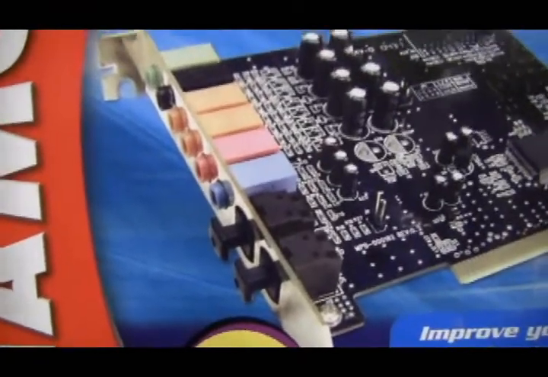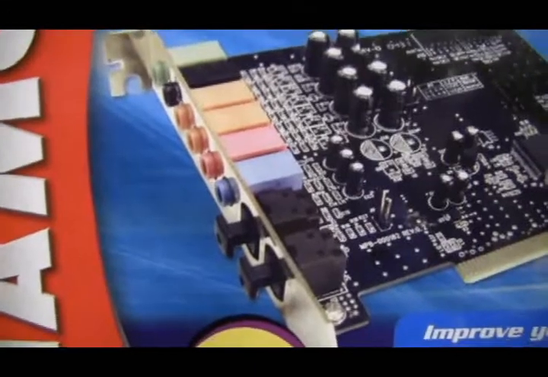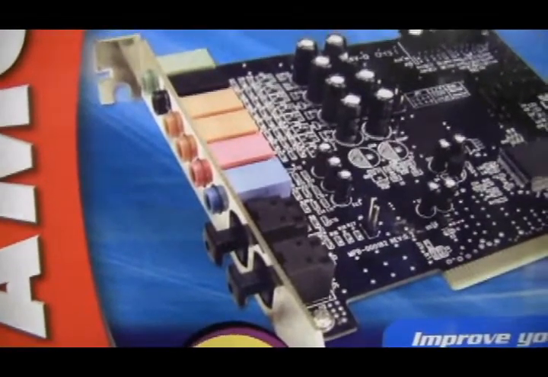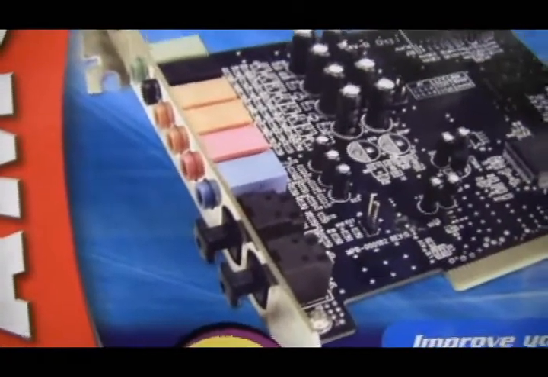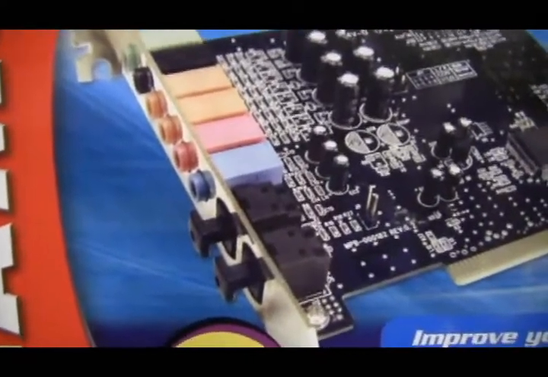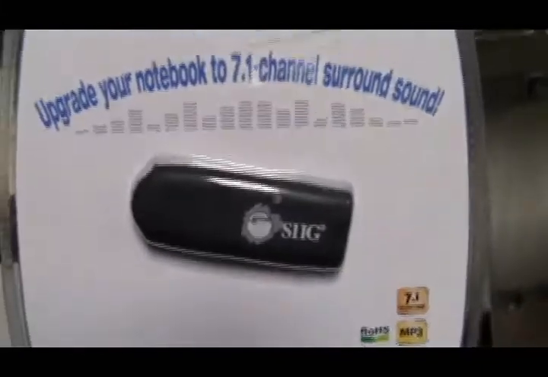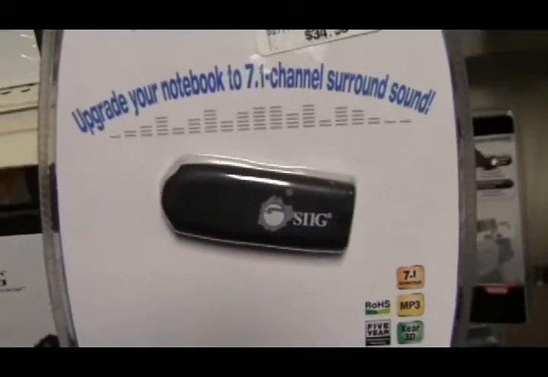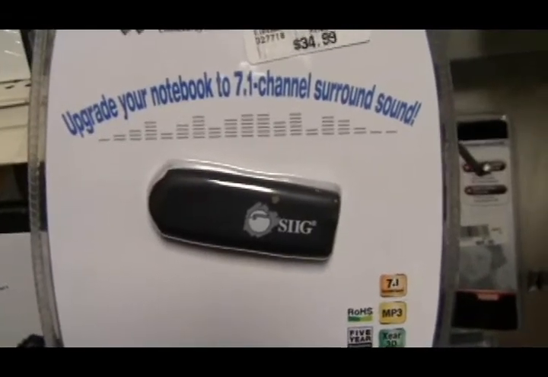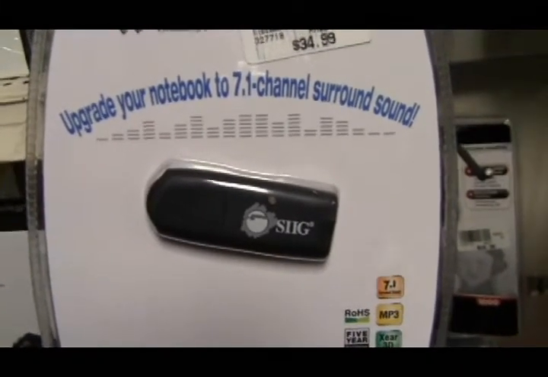Copper wires aren't the only way to get sound to your speakers. Notice the 2 connectors at the bottom of this card. They carry signals over an optical cable. Got a notebook? No problem. You can upgrade your notebook to 7.1 channel surround sound with a simple USB plug-in device.